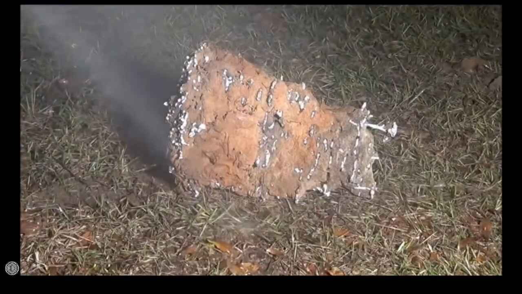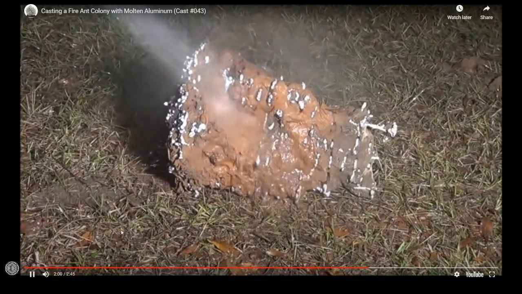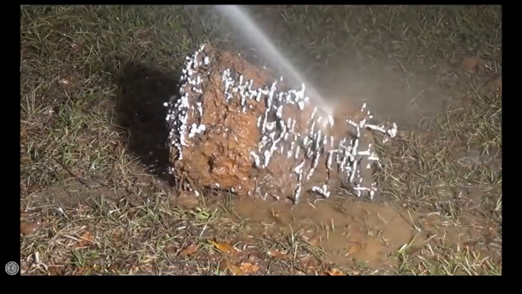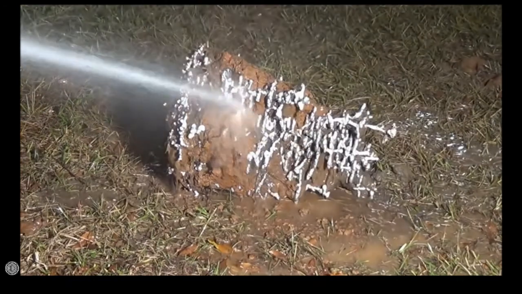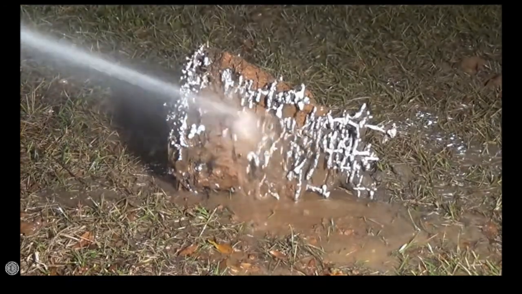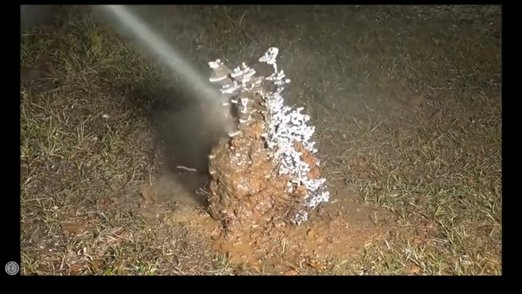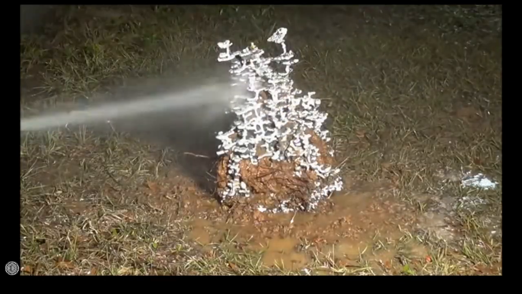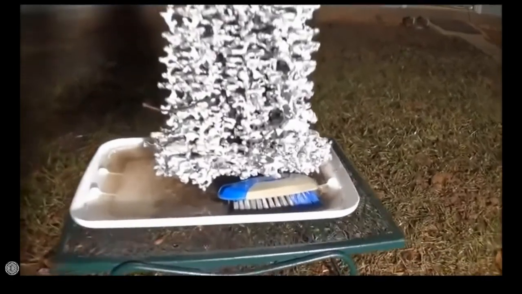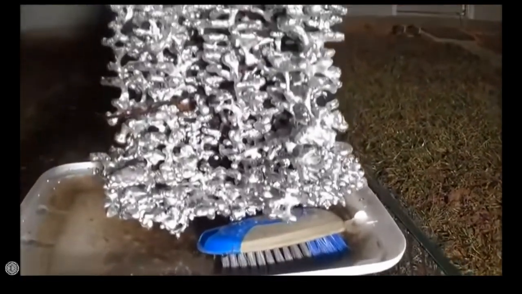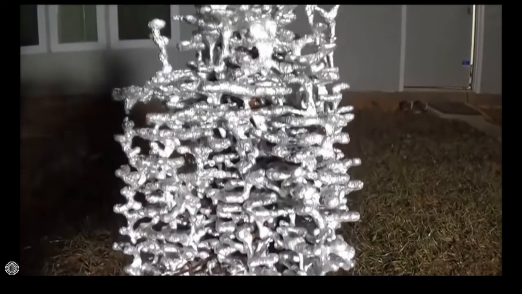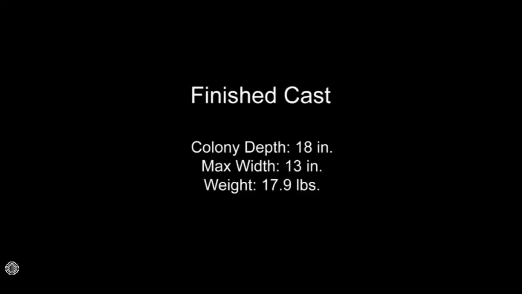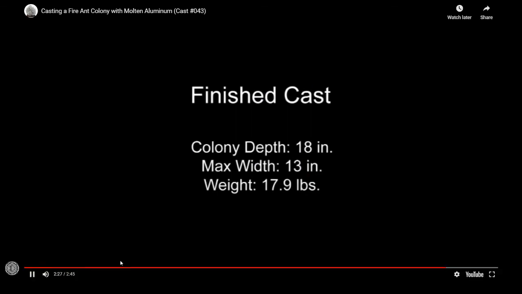But you can see the next thing that he does, he simply just has to clean it up. So his casting is already made. And there you have it. That is a completed cast.